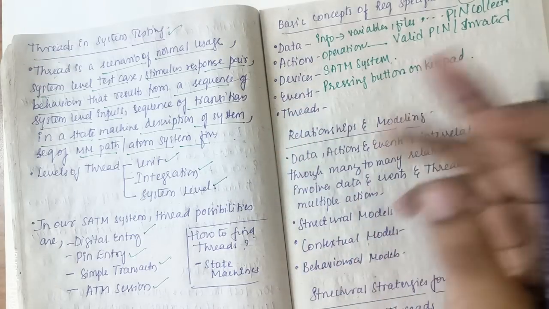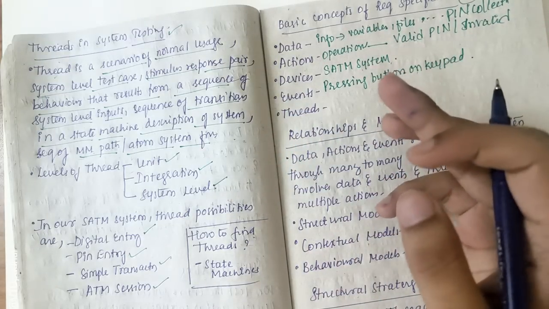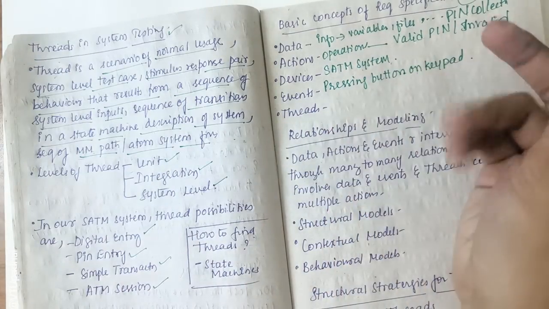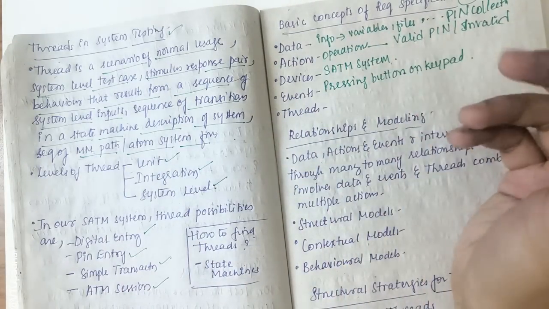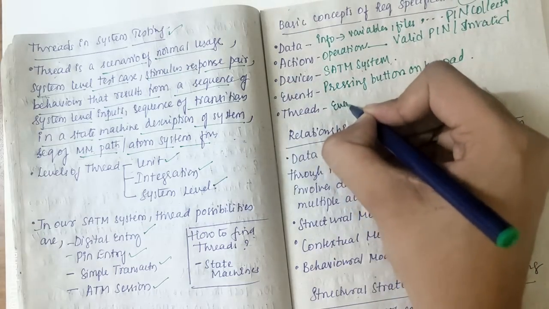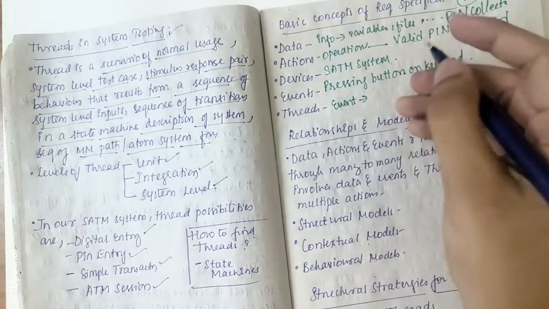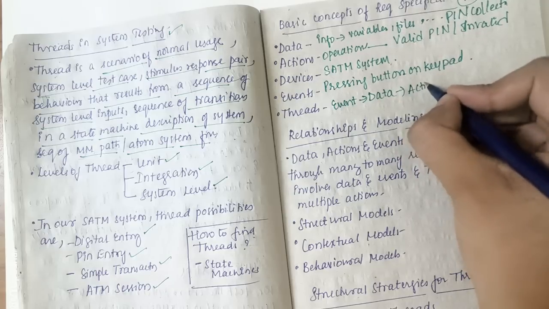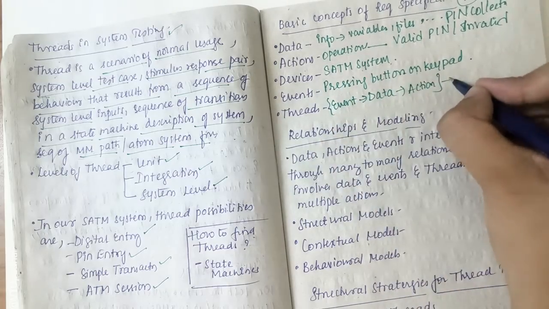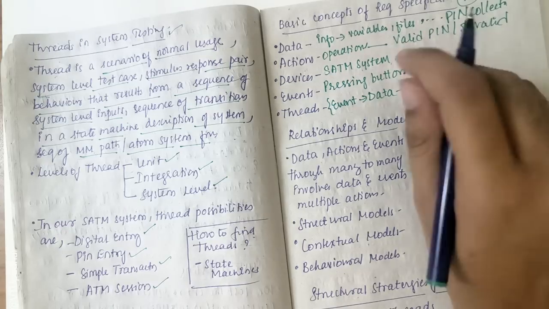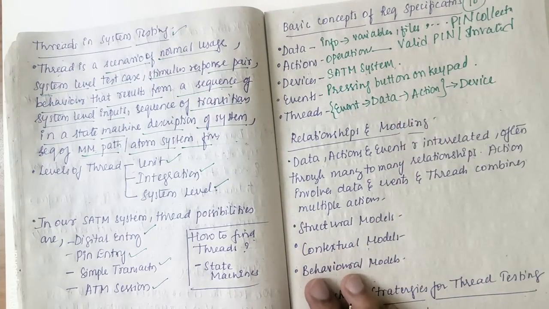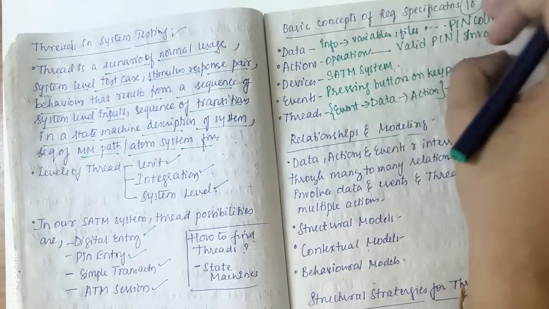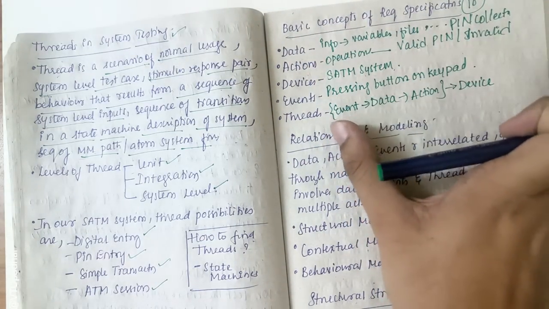Then thread is a sequence of actions that represent a flow through the system, right? So here it could be that I performed the event of pressing the button, then I entered the data, then after that a particular action was performed, and all this happened inside the device. So that is what thread speaks of. So this was about the basic concepts of requirement specifications. So guys, I have explained this with respect to the SATM system.